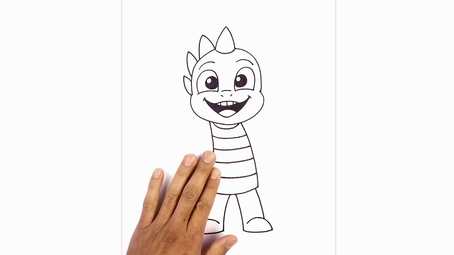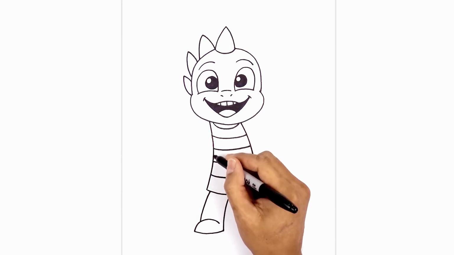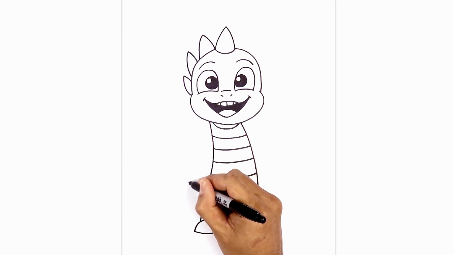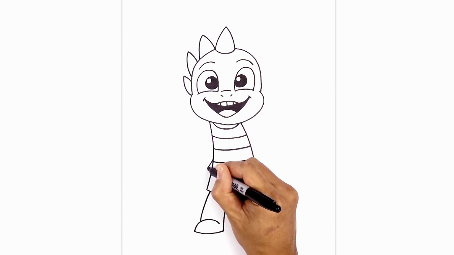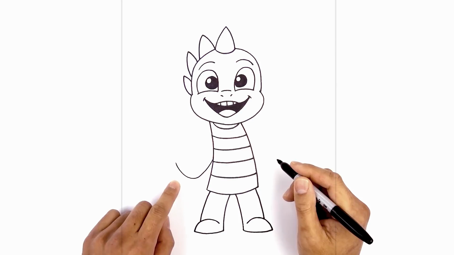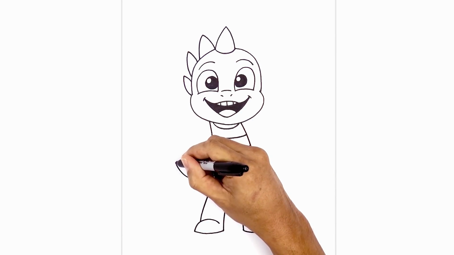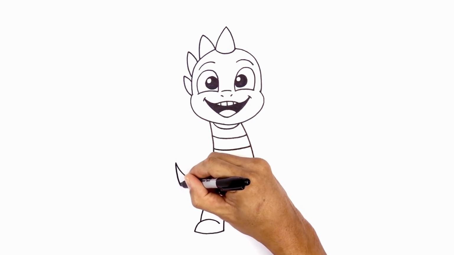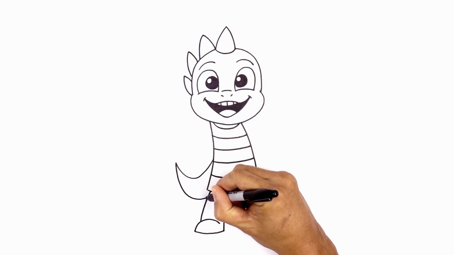The final thing I'm going to do is add the tail on the left side here. So we start on the side of the body, we're going to curve down and then pull it back up. Down and then swoop it back up. Now we're going to taper this tail back in behind the body. Starting from the tip, we'll taper down and then pull that in behind the leg.